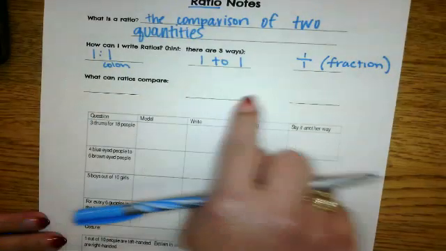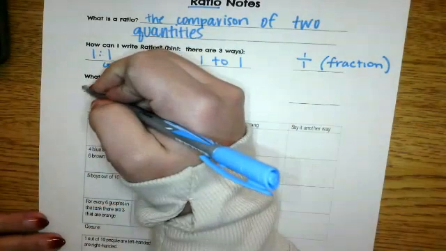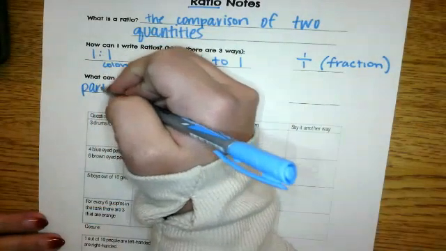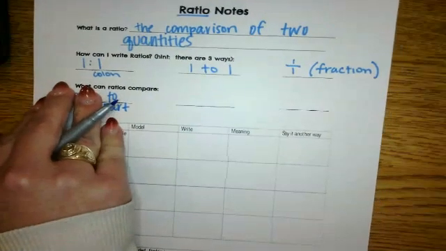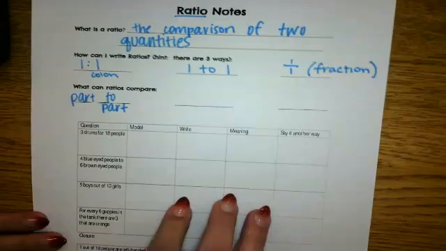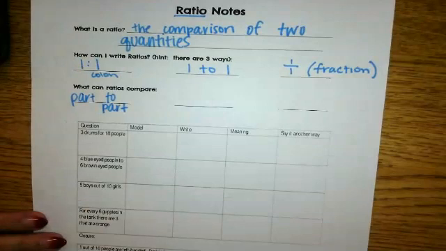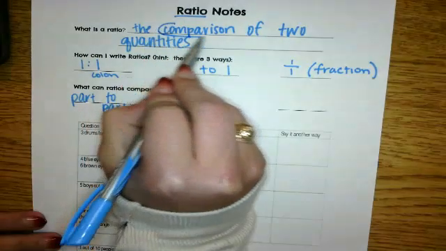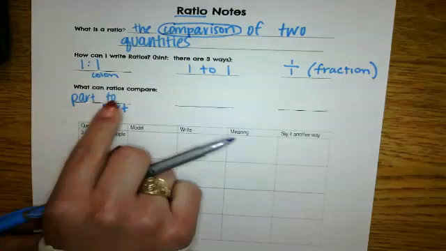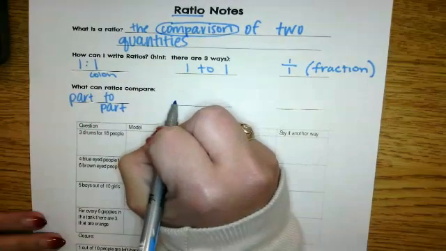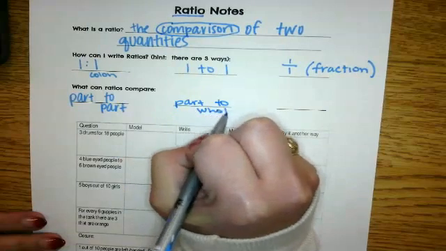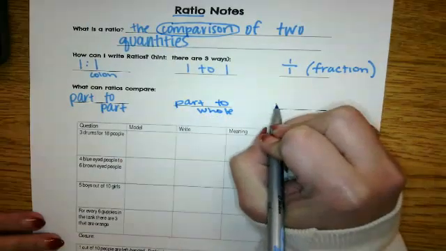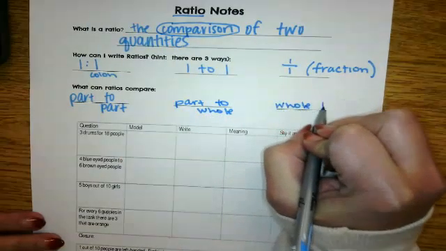And ratios can compare a couple different things. You can write a part to part ratio, and it's okay if this is a little bit confusing right now. We're going to see some examples of ratios the further we get. And really, we just need to remember that it's a comparison. So we can do a part to part ratio, a part to whole ratio, and a whole to part ratio.